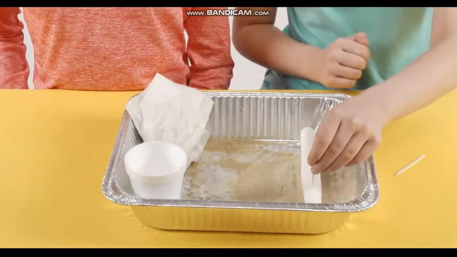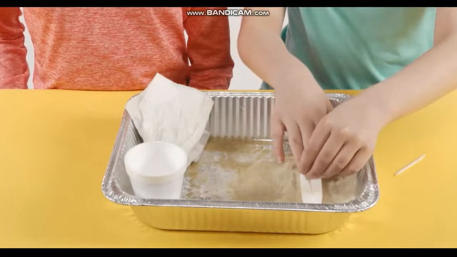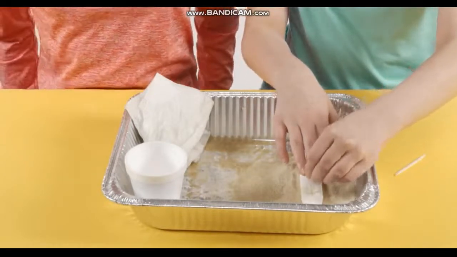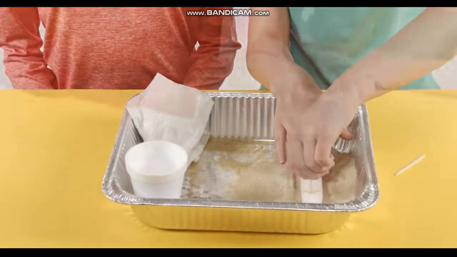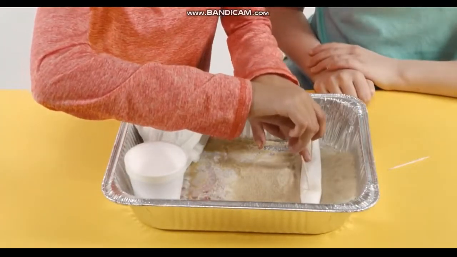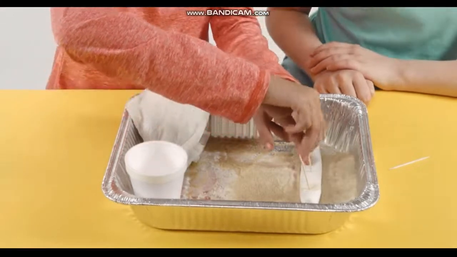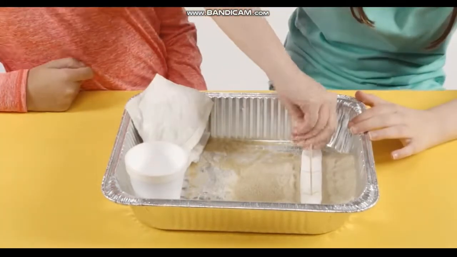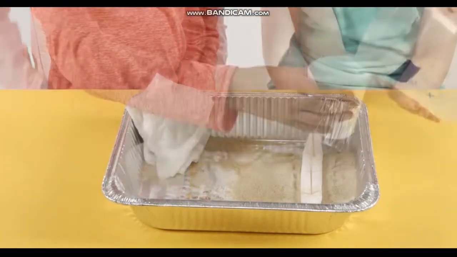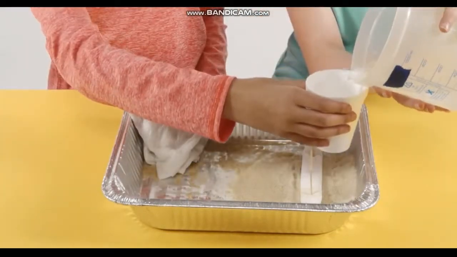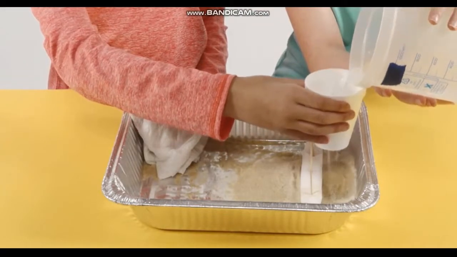To hold the wattle in place, carefully put a toothpick down through each end of the wattle and into the clay. You may have to twist the toothpick to get it through the layers of paper towel. Put the remaining toothpick down through the middle of the wattle and into the clay. Let's observe what happens when it rains on the hill now.